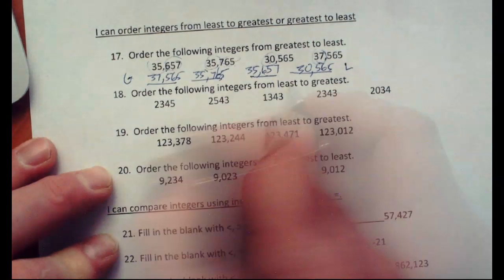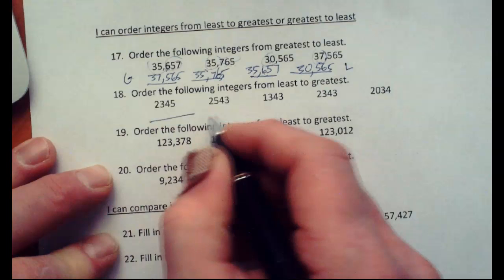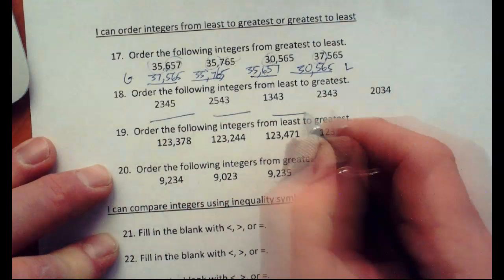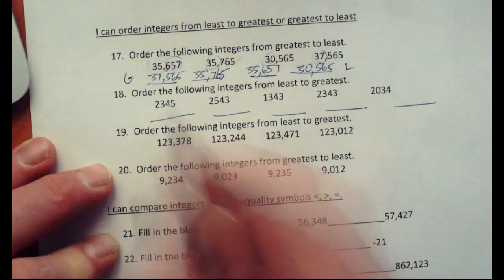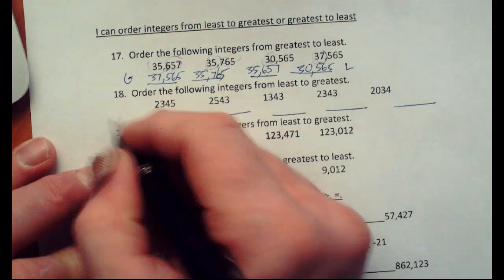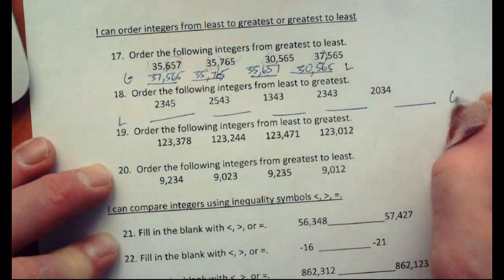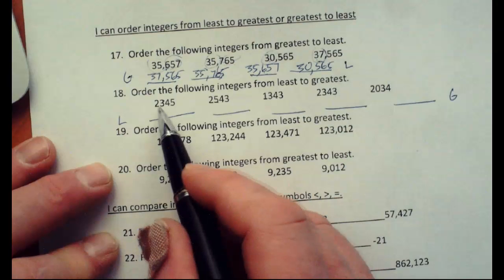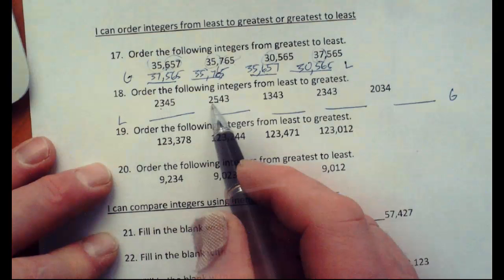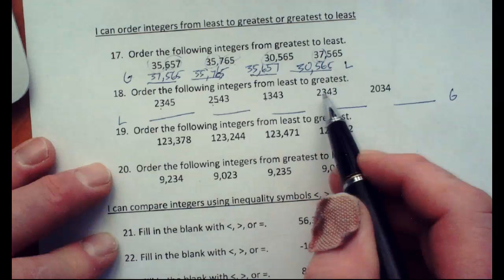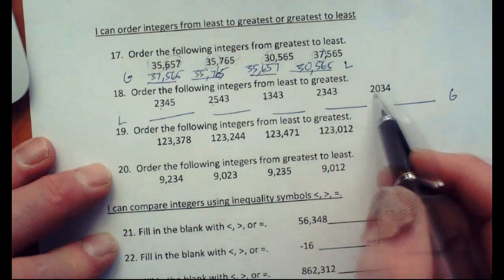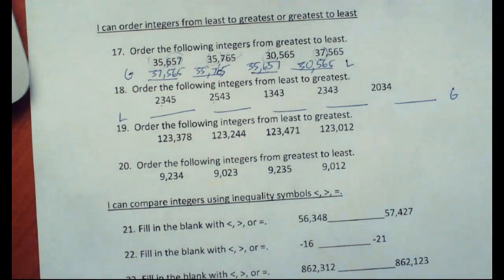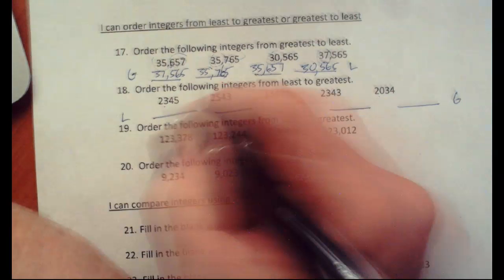Now we're going to do from least to greatest. There's 5 of them. 1, 2, 3, 4, 5. This will be least. This will be greatest. So 2,300, 2,500, 1,300, 2,300, 2,000. Well, I had one that was 1,000. There's only one that's 1,000. So 1,343 has to be the least.